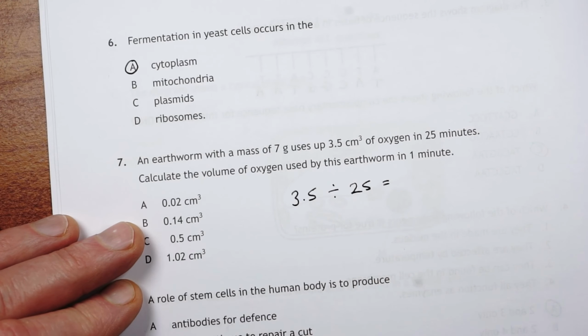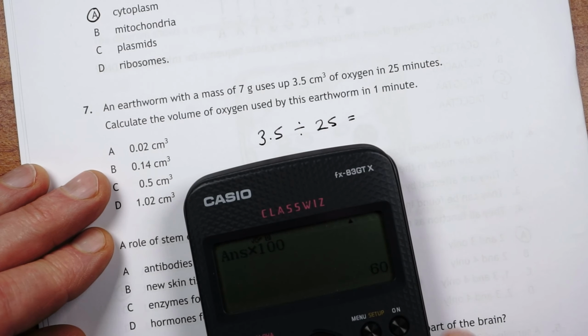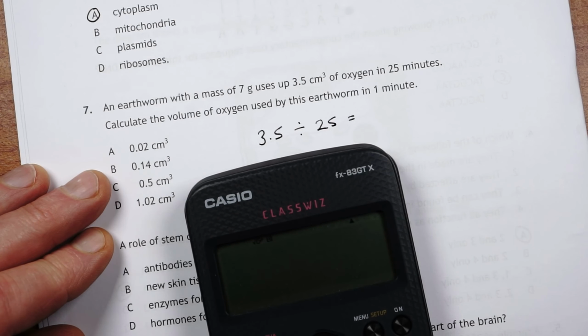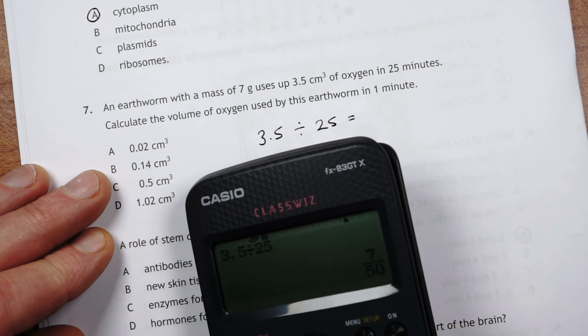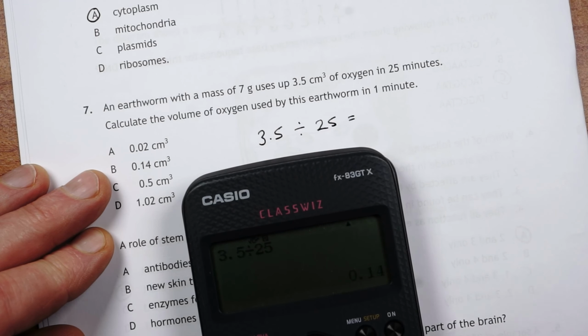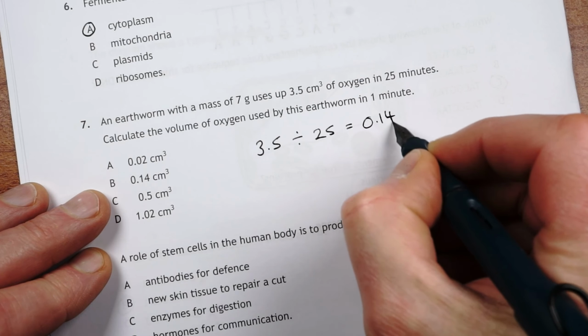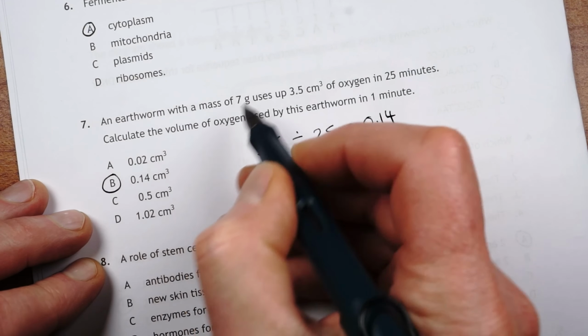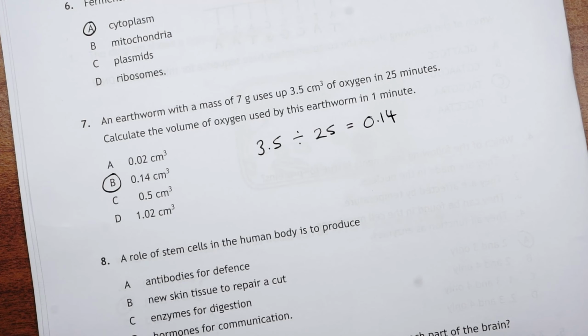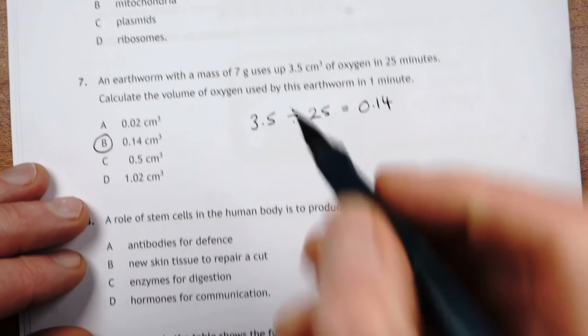So we're going to divide 3.5 by 25, which equals 0.14, and that's going to be that one. The 7 is in there too as a distractor. You don't need it.